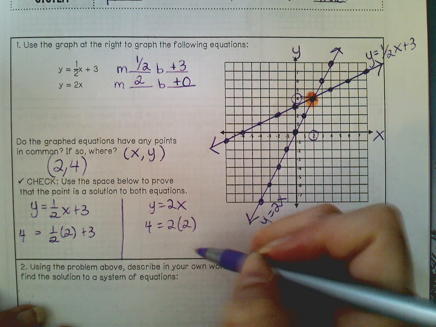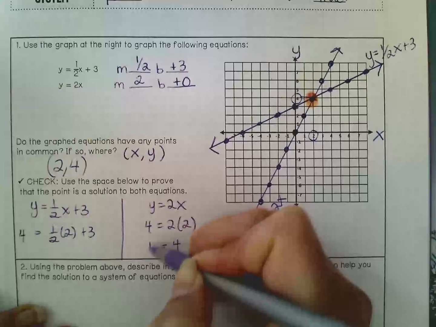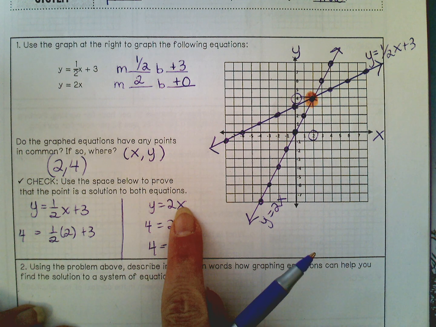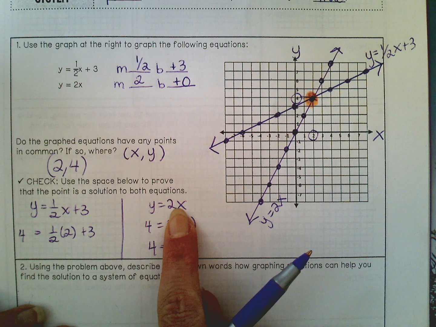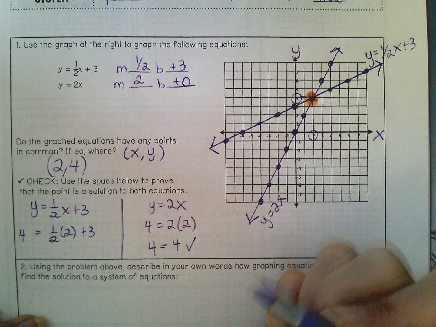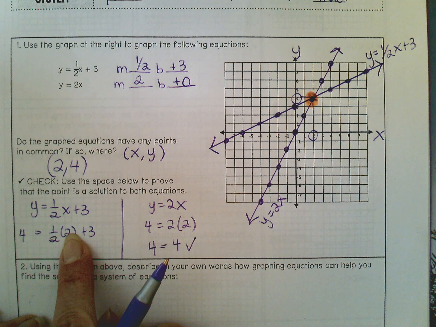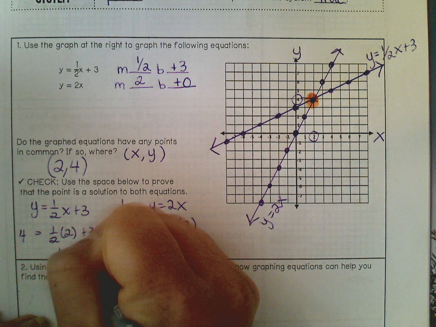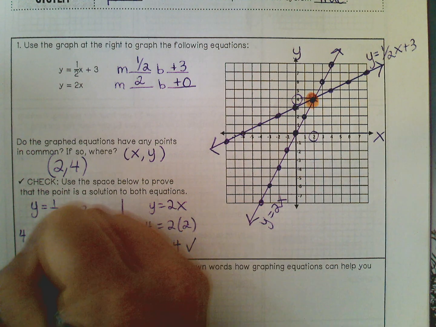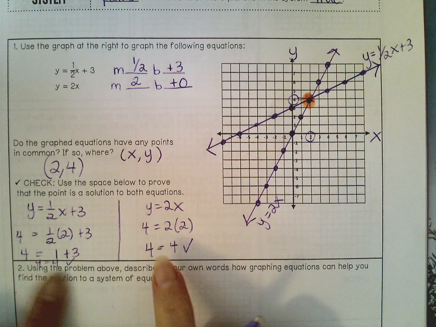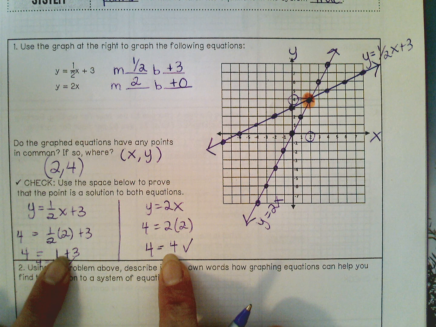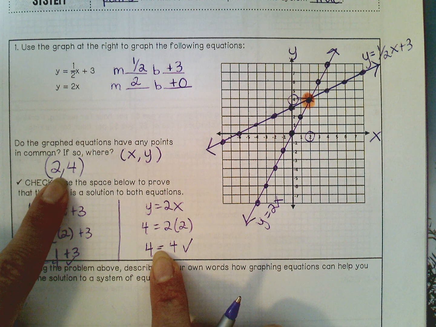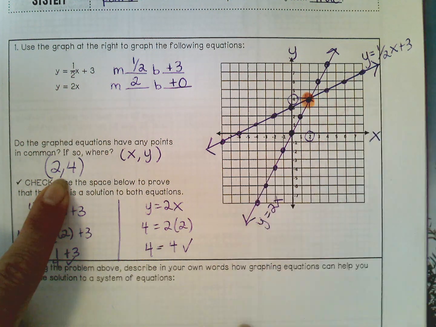So here, this is a quick and easy one. 2 times 2 is 4. 4 equals 4. That means that this point satisfies this line. What that means is it is on the line. Okay? And a half times 2, well, what's a half of 2? 1 plus 3 is 4. 4 equals 4. So this proves, this is how you check, these both work out. Therefore, we know this point satisfies both of these equations.